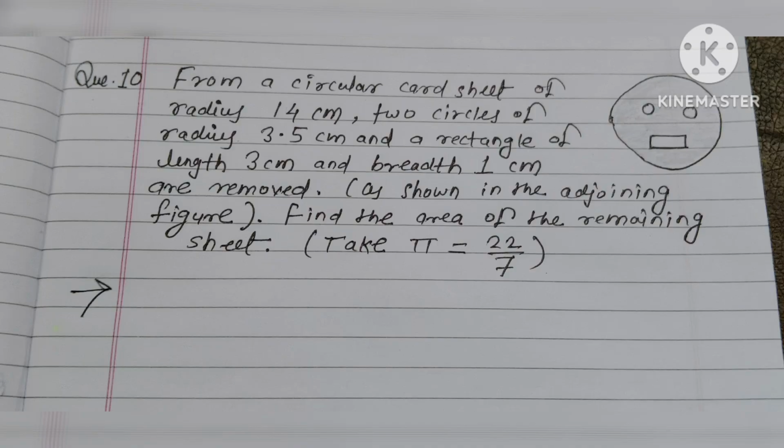Question number 10. From a circular card sheet of radius 14 centimeter, two circles of radius 3.5 centimeter and a rectangle of length 3 centimeter and breadth 1 centimeter are removed. So as shown in the adjoining figure, find the area of the remaining sheet and take the pi value as 22/7.